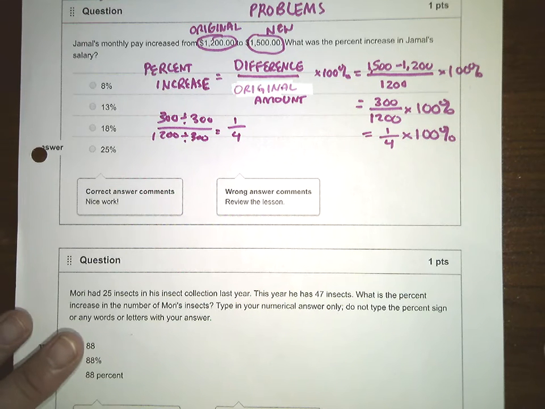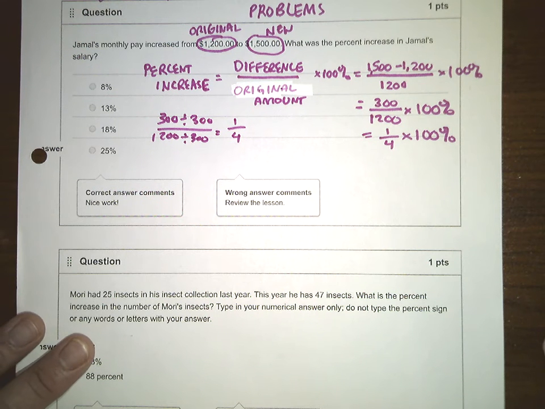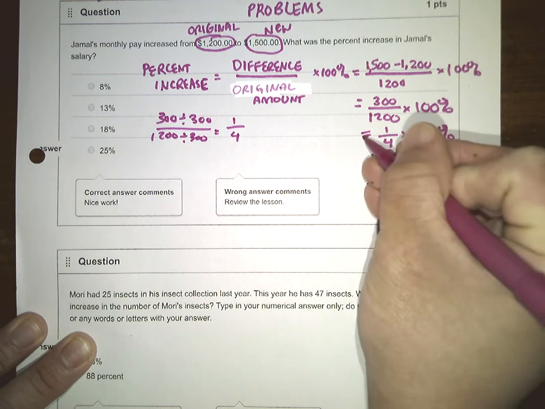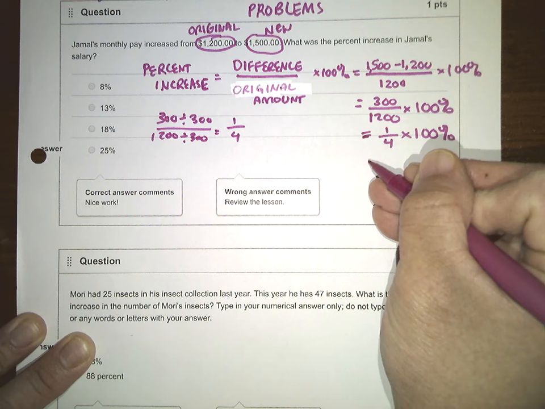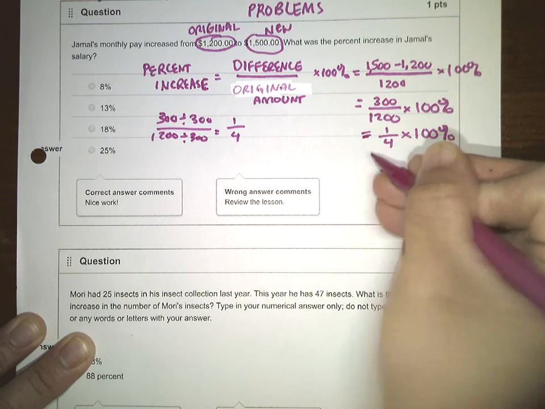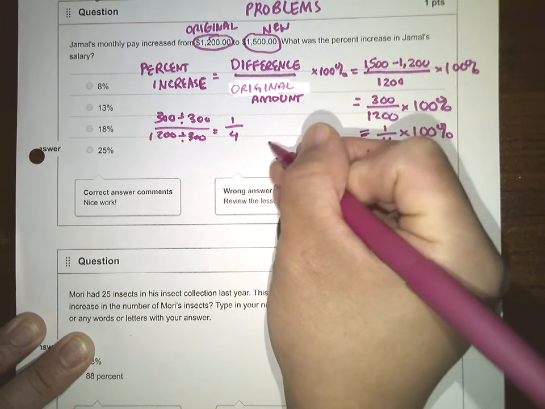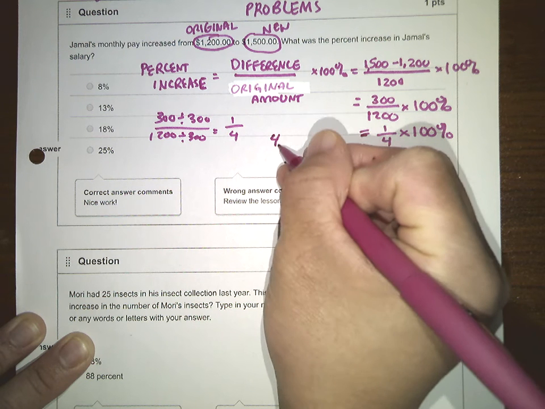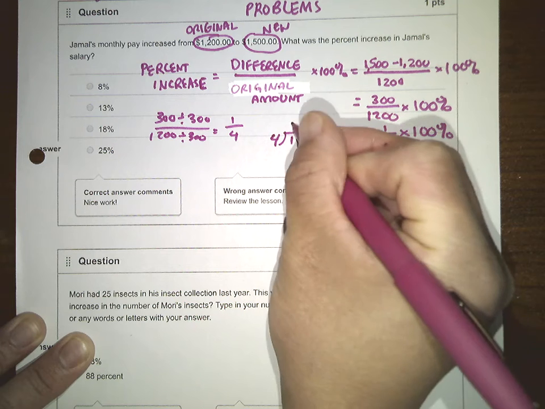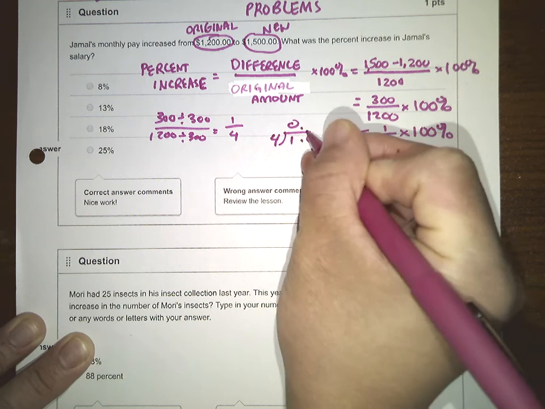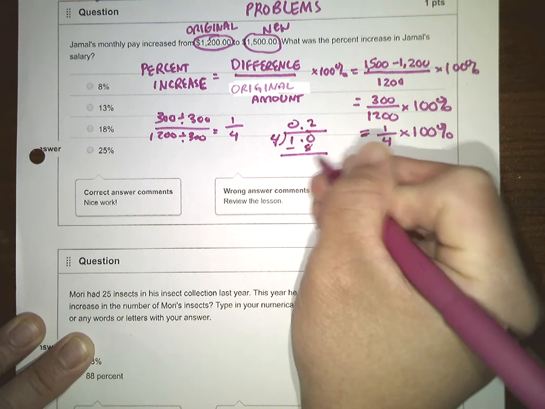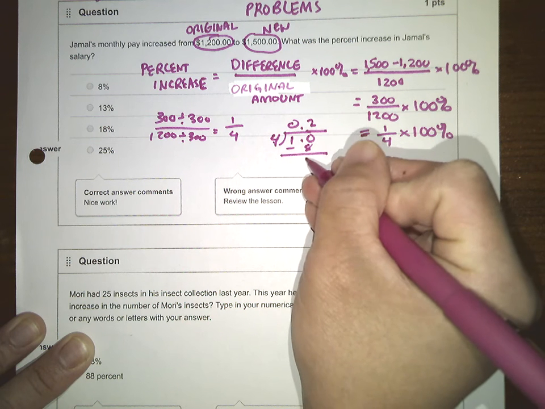But 1/4 is the same as 25 over 100. If you wanted to do this mentally, 4 goes into 1 0 times, put down the decimal point. 4 goes into 10 2 times. 2 times 4 is 8, and 10 minus 8 is 2.